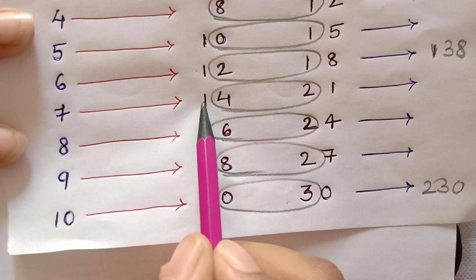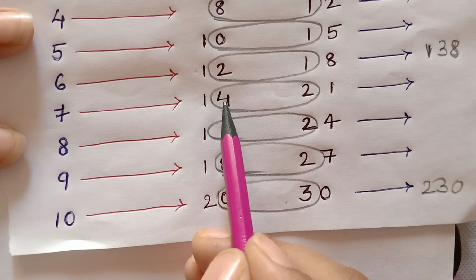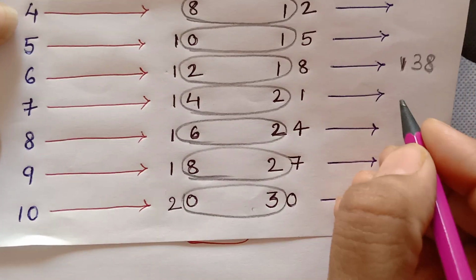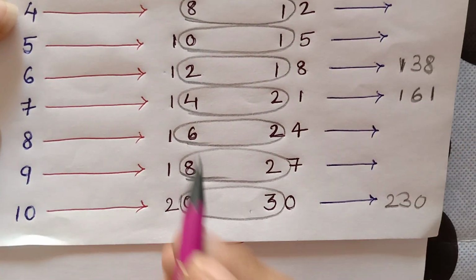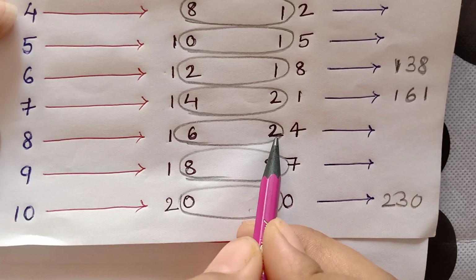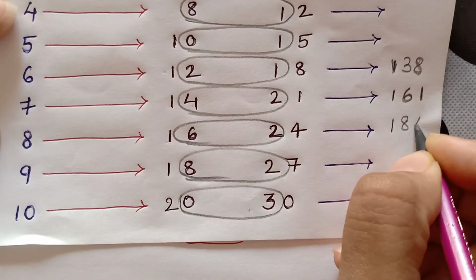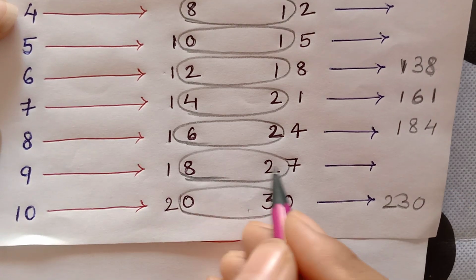Let's try this. What is 1 and 1? It's going to be written as it is. So 1, and then here 4 plus 2 is 6. So it's going to be 161. Got it? Here it's going to be 1. 6 plus 2 is 8. So it's going to be 184. Understanding? Here. Now what is going to be happening here?